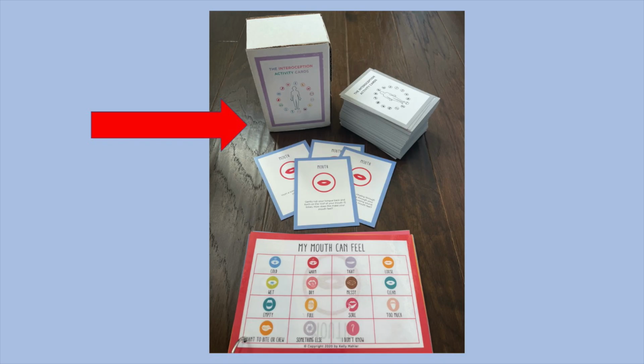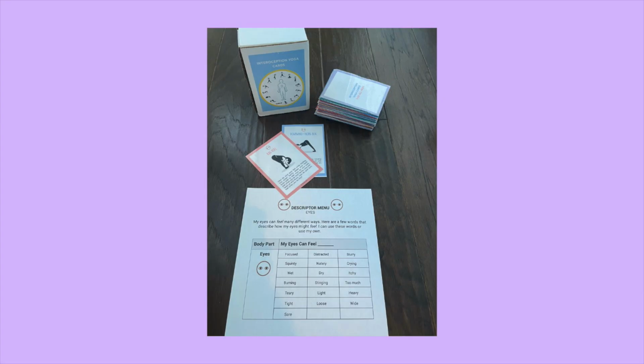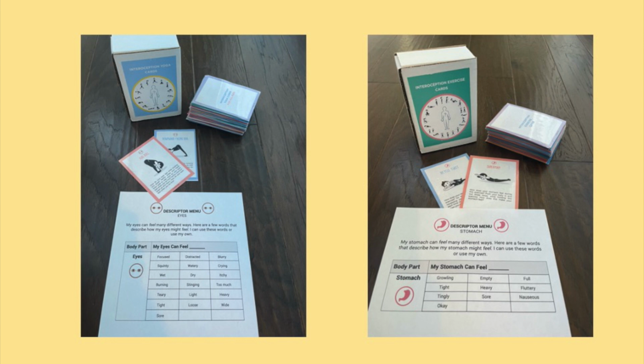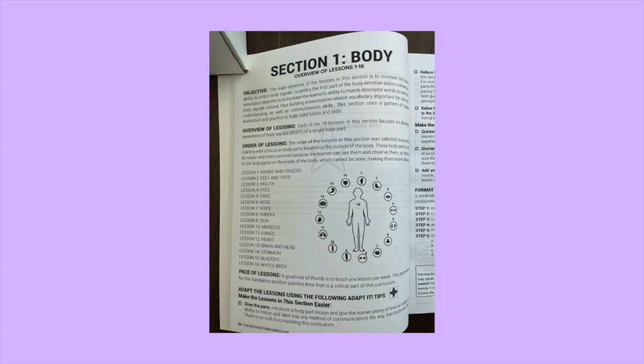I also use the Interoception Activity Cards, which is a deck of 170 cards. Each card provides a focus area experiment. I also love the Interoception Yoga cards and Interoception Exercise cards. They provide even more ideas for focus area experiments. For all focus area experiments, my client notices and describes the way a body part feels, and we validate that answer, even if it is against what we might expect.